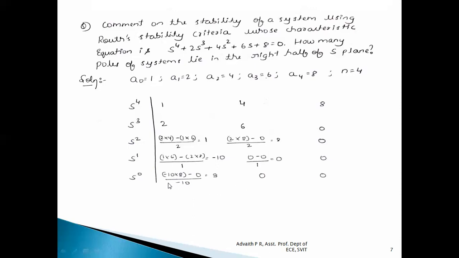To find the values in our s to the power of 0 row, minus 10 multiplied by 8 minus 1 multiplied by 0, divided by minus 10. That corresponds to 8. Next, minus 10 multiplied by 0 is 0, minus 1 multiplied by 0 is again 0, so 0 by minus 10 is 0. We don't have any values over here, hence the next value here will also be equal to 0.